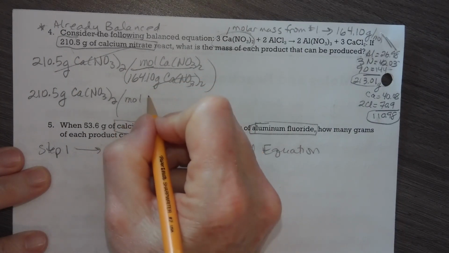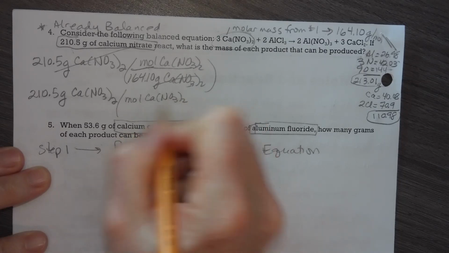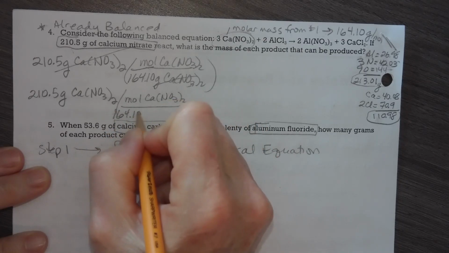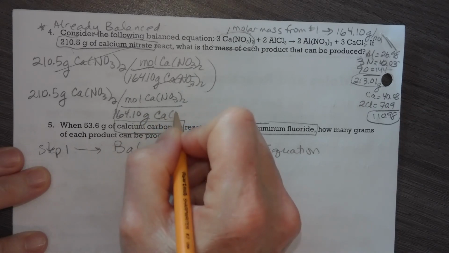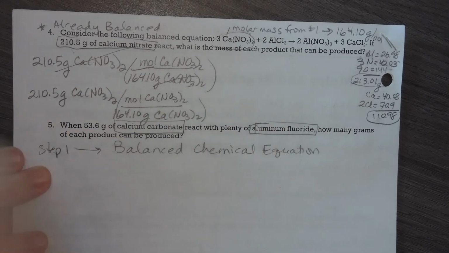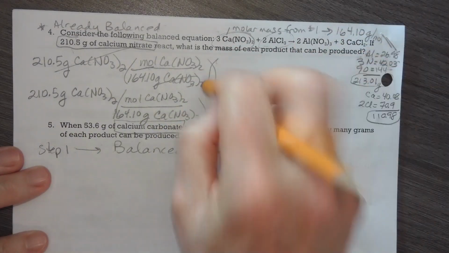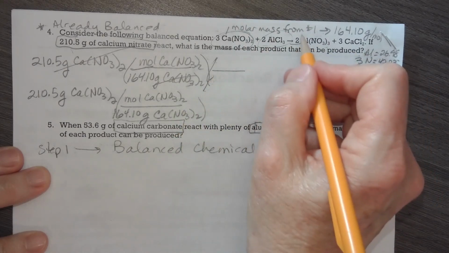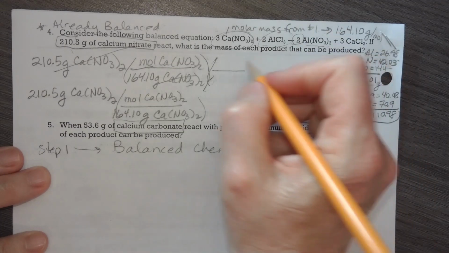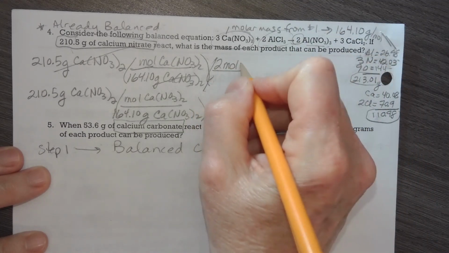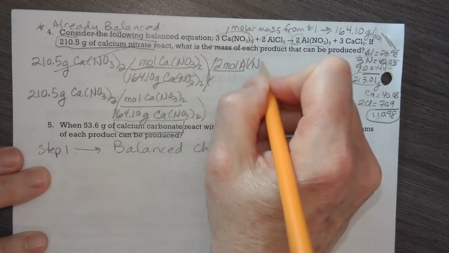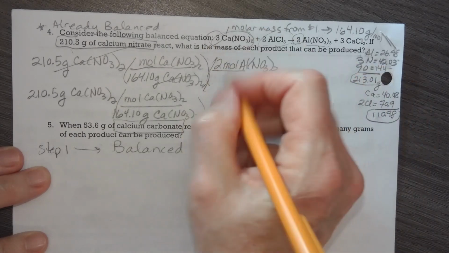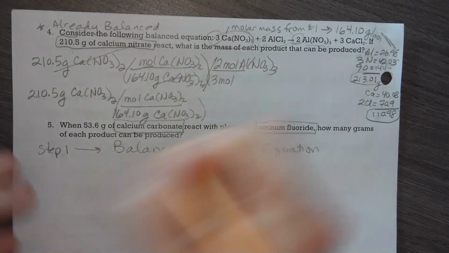And I will do exactly the same thing here. For every 164.10 grams, every 164 grams of calcium nitrate is an entire mole of calcium nitrate. And it says, what's the mass of each product? Well, each product is aluminum nitrate. So we know that there are 2 moles of aluminum nitrate, because that's the coefficient, for every 3 moles of calcium nitrate.